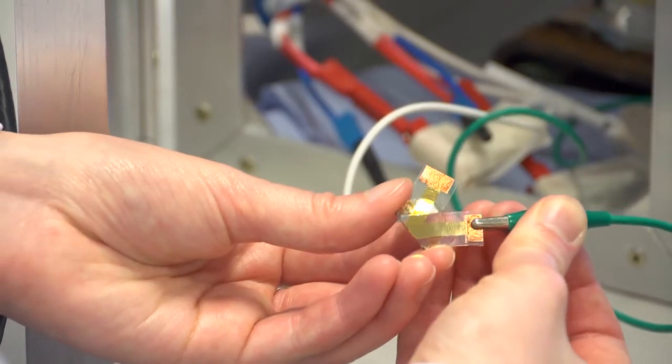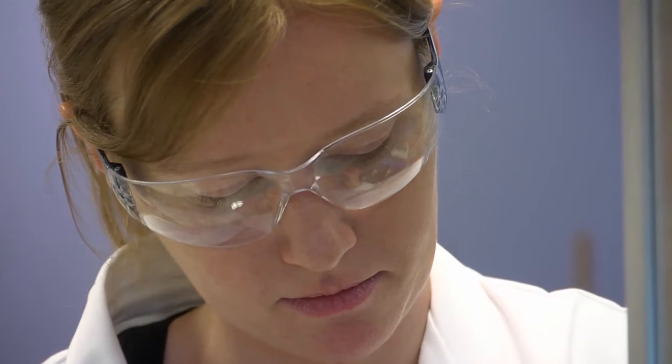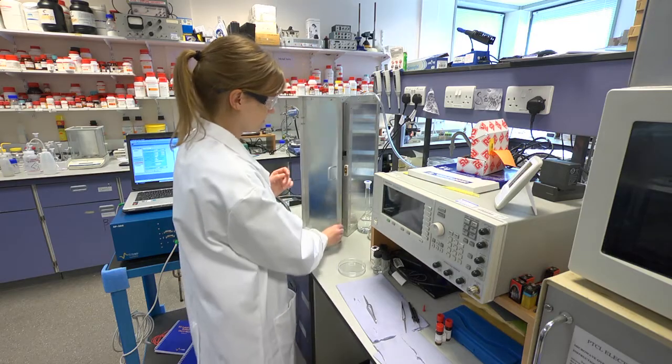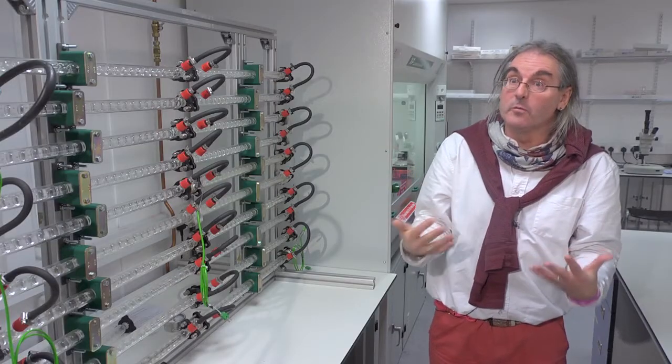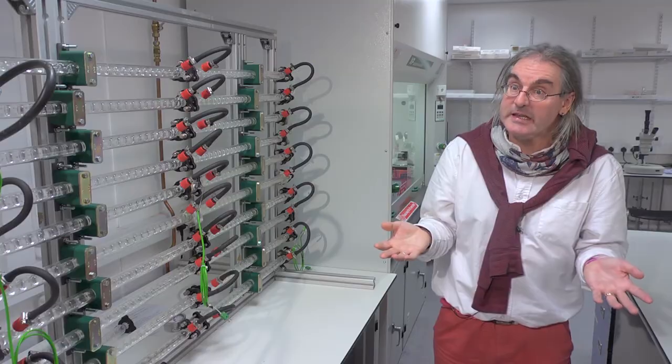But I think one of the key features is that within our 5-year program, we certainly plan to try and get some of these new materials into devices with real applications over the 5-year period. And this is one reason why we've managed to secure this major tranche of funding from the EPSRC.